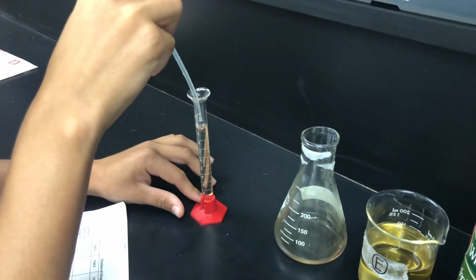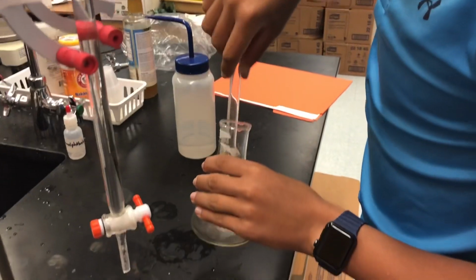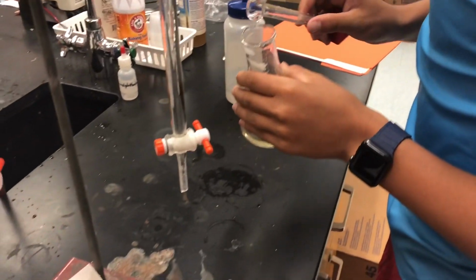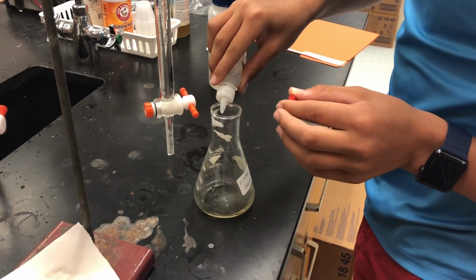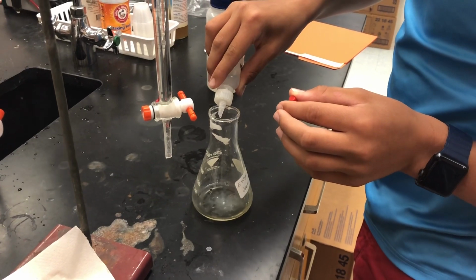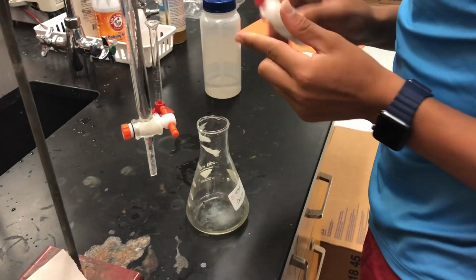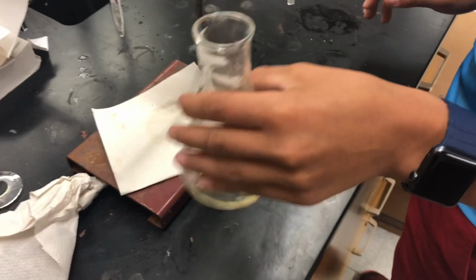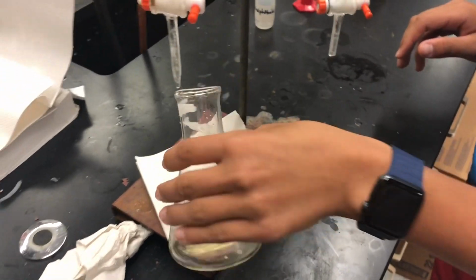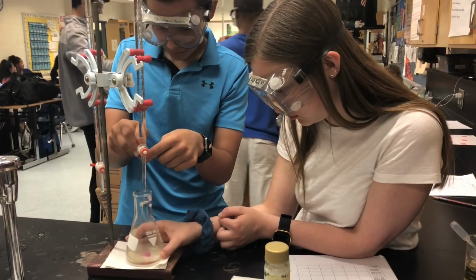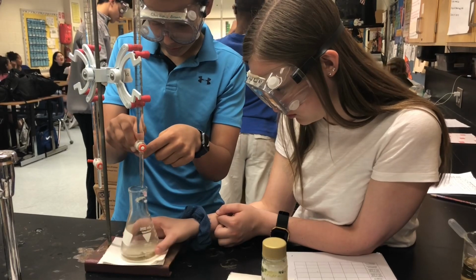First, we measured 10 milliliters of vinegar and put it into the Erlenmeyer flask. Then, we put 3 to 4 drops of the indicator into the flask and shook it up to ensure that the indicator was evenly distributed. We then put the flask under the burette and began the experiment.